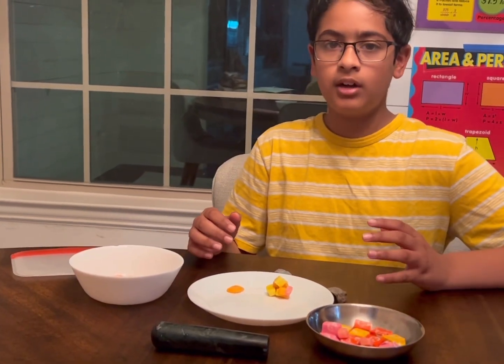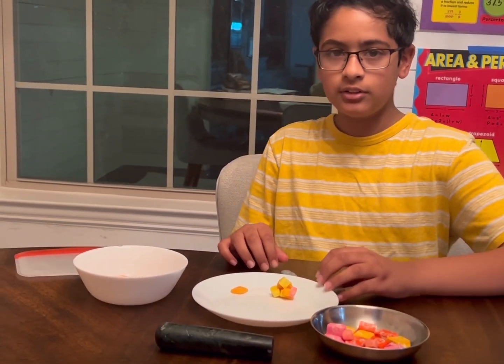This is all about rocks and the rock life cycle, and also our candy experiment.